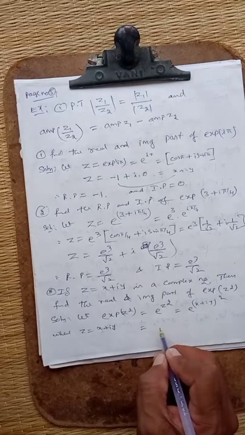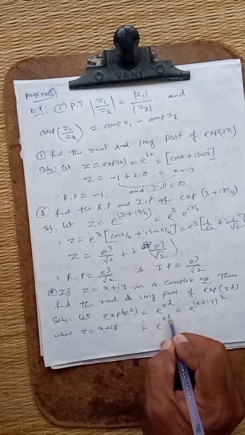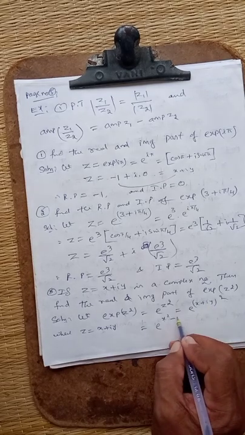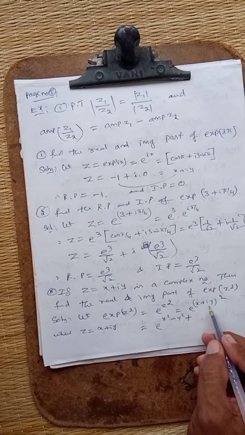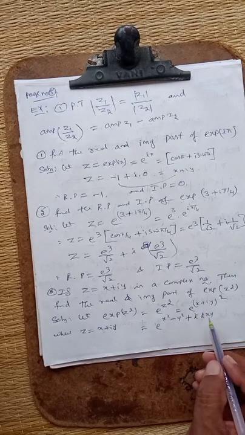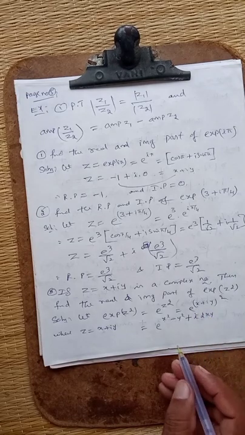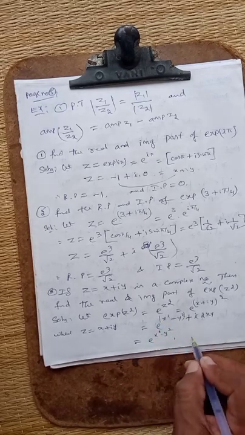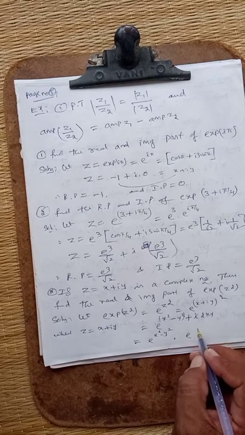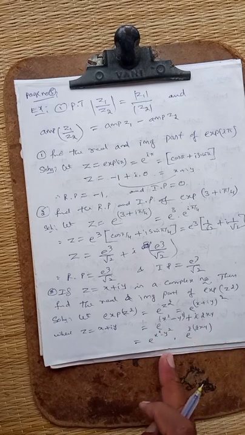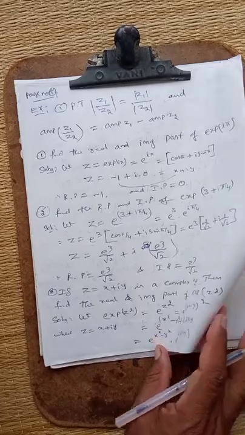So therefore this is e to the power of a plus b whole square, that is a square plus b square, which is x square minus y square, plus 2ab, that is 2ixy. This is the same as e to the power of x square minus y square into e to the power of i into 2xy, because a to the power of m plus n is a to the power of m into a to the power of n.